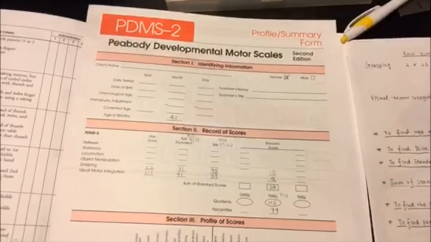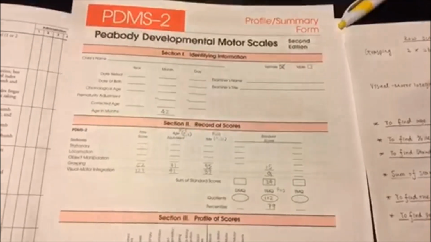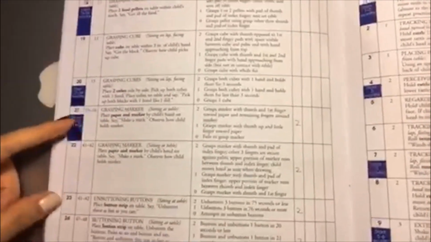This video will be showing you how to score a Peabody assessment. So we did grasping subtest and visual motor integration subtest. To get a raw score, we're gonna add all the items up together. We started from item 21. This is for grasping subtest. So item 21 was our entry point.